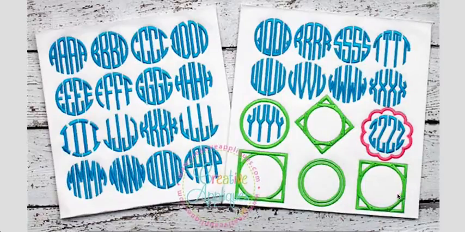This is perfect. Anyone who has four names will love that they can finally get their initials monogrammed onto items.